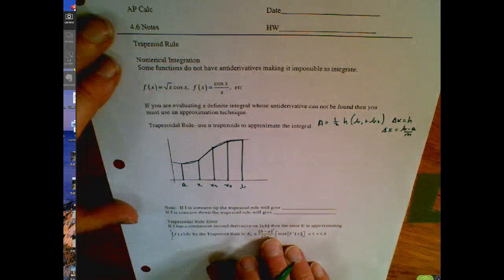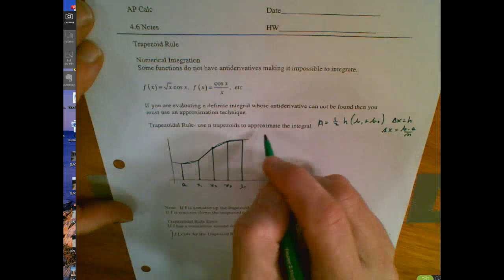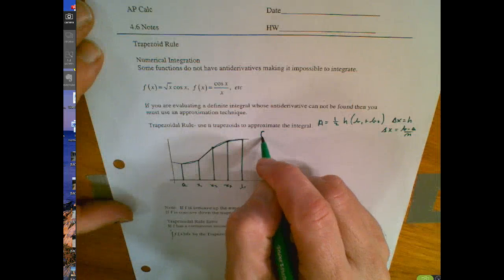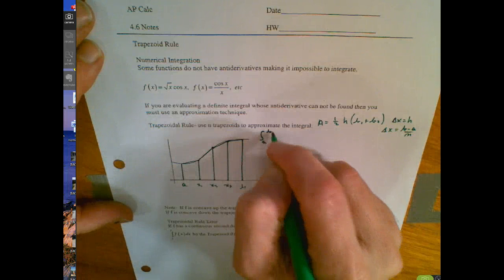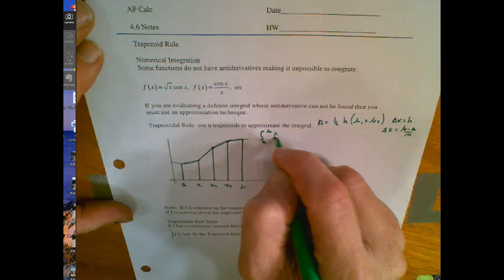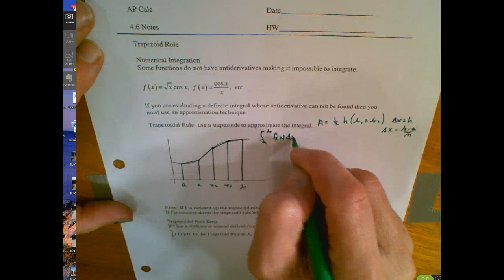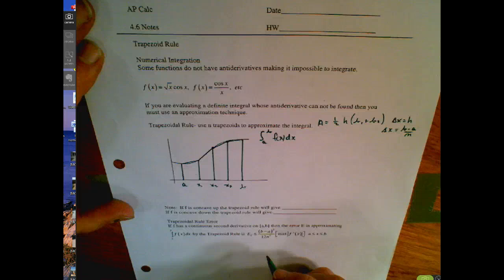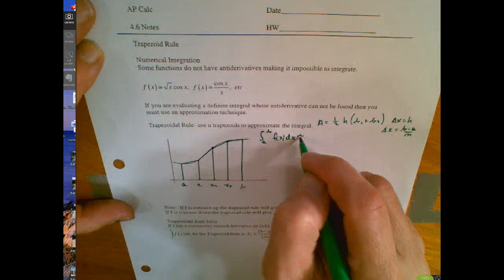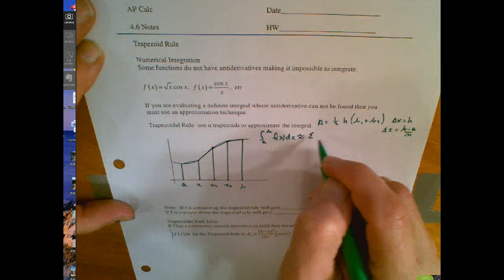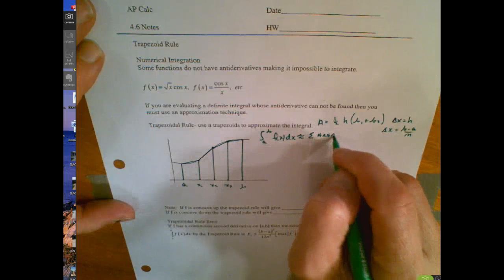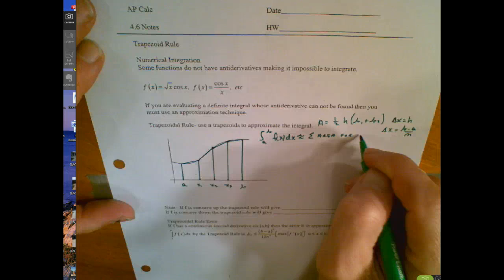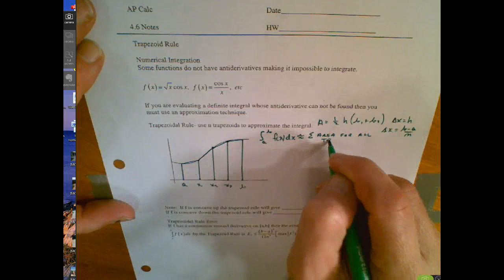And if we summarize what the rule's about, the definite integral from a to b of any continuous curve, f of x dx, is approximated by the summation of the area for all the trapezoids. Okay?